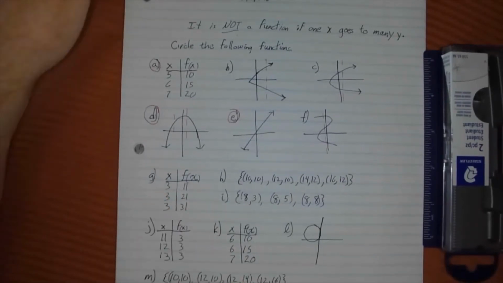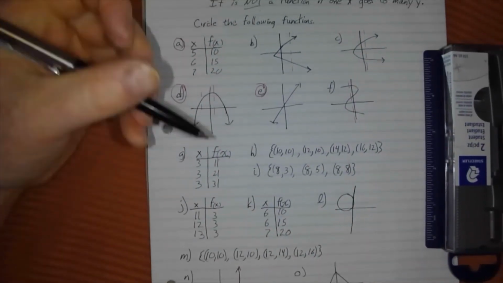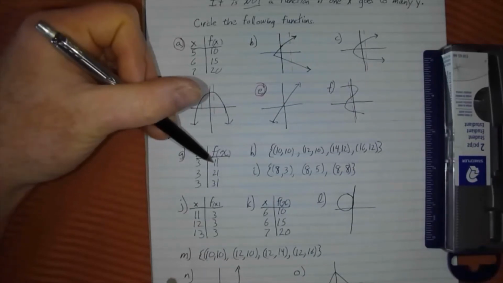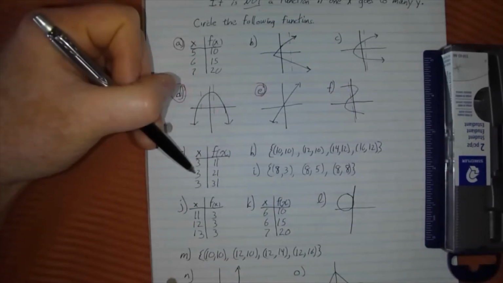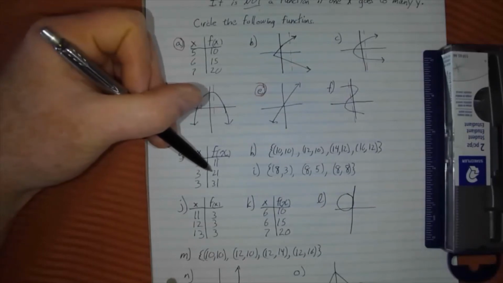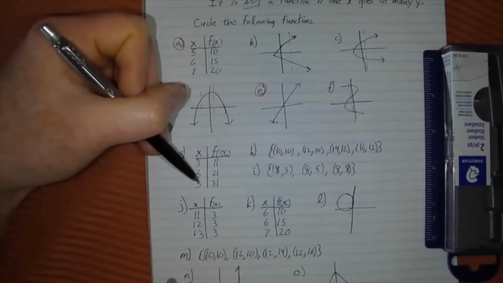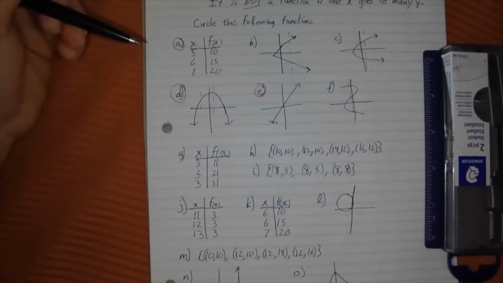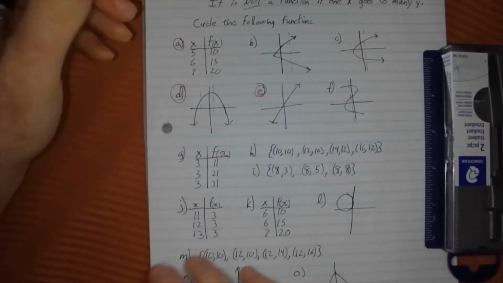Now we're back to G. Well, I'm saying that my input of 3 is giving me 11. I'm also saying my input of 3 is giving me 21, and my input of 3 is giving me 31. Machines don't function like that. My hammer can drive nails. My hammer doesn't do a good job when I ask it to mix soup or write my notes. This is not a function.